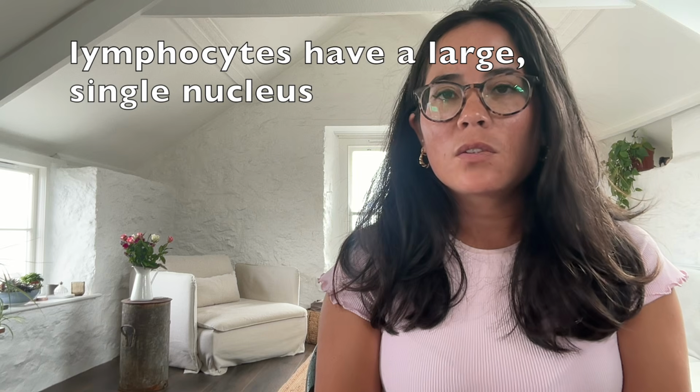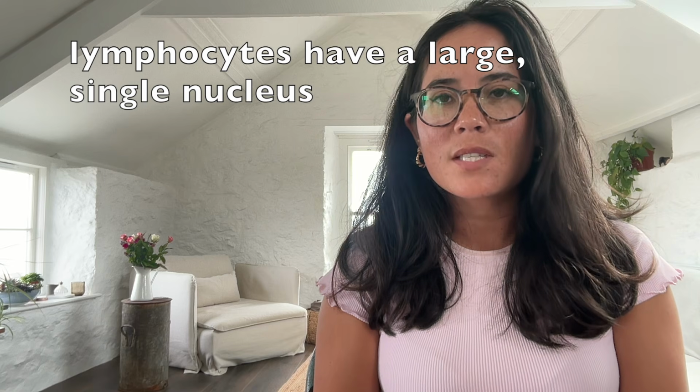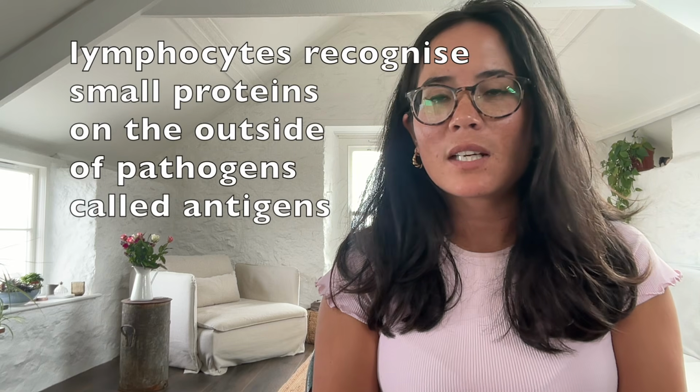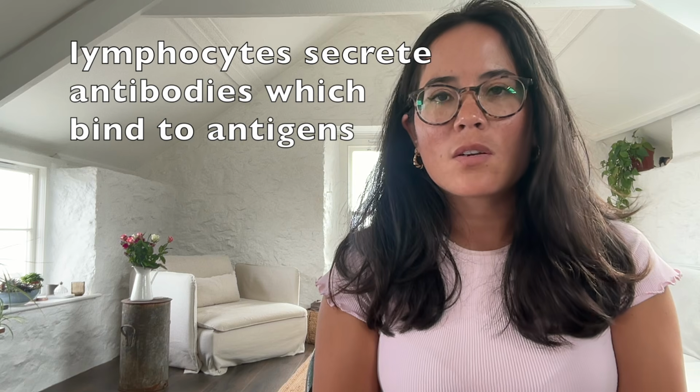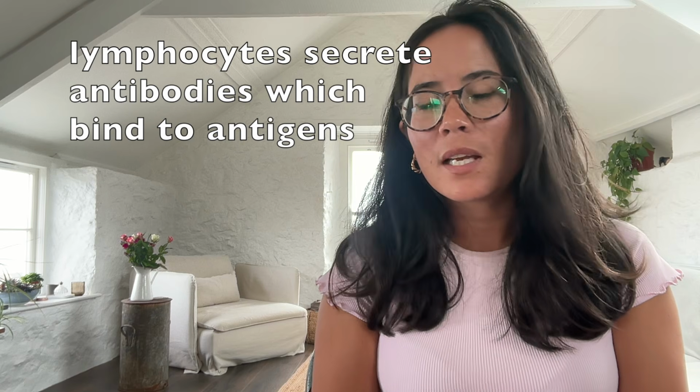The lymphocytes, these have a large single lobed nucleus. This is because they don't engulf pathogens. Instead, they recognize small proteins on the pathogen surface known as antigens. The lymphocytes secrete small proteins known as antibodies, which bind to the antigen.